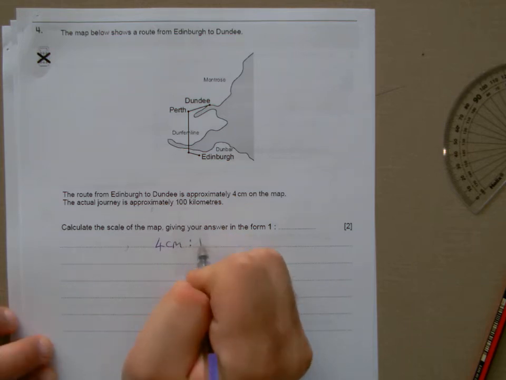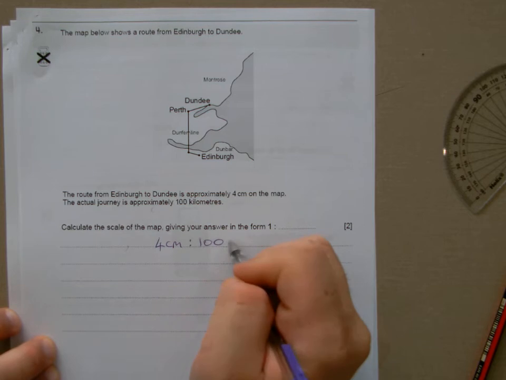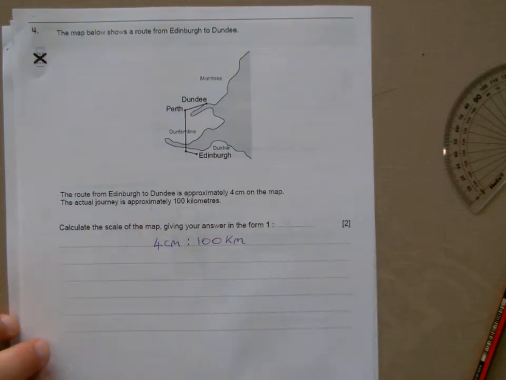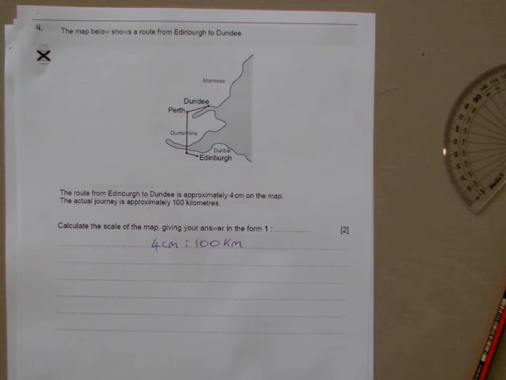So we can write it as a ratio, with kilometres written as km. So that's our relationship here: 4 centimetres on the map actually represents 100 kilometres in reality. Now you'll notice on the scale they've got 1 on the left hand side, whereas here I've got 4 on the left hand side.